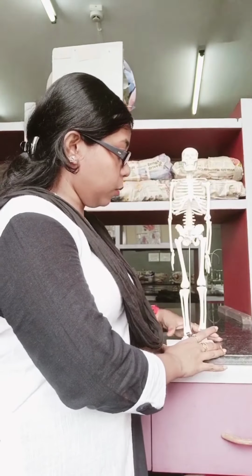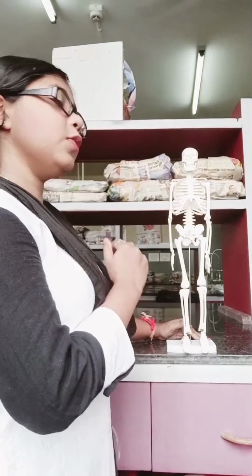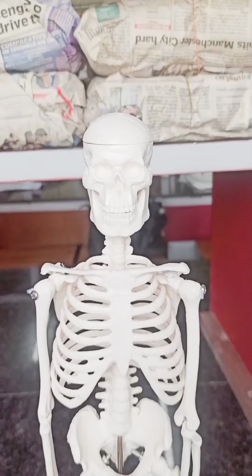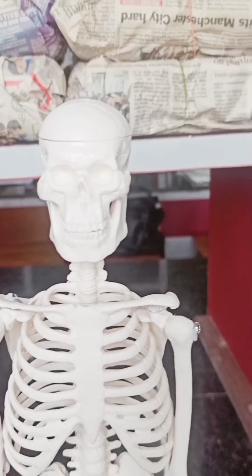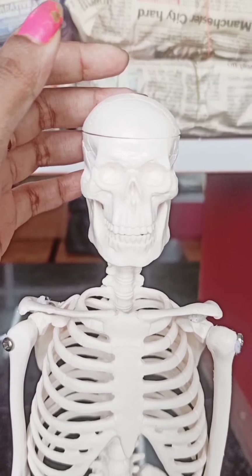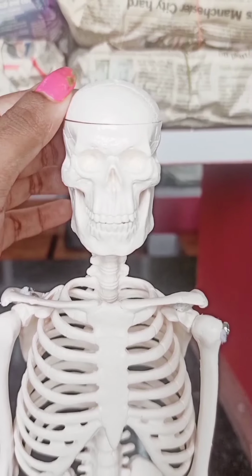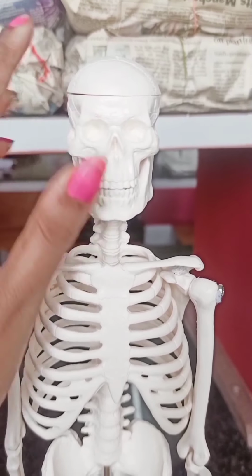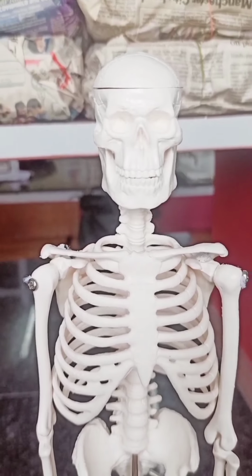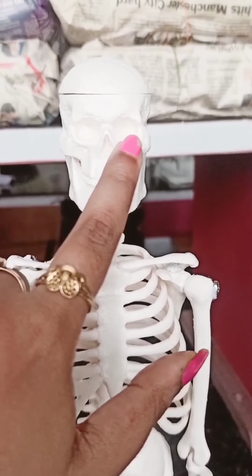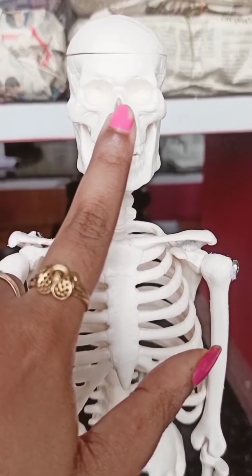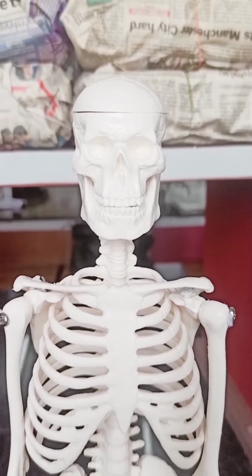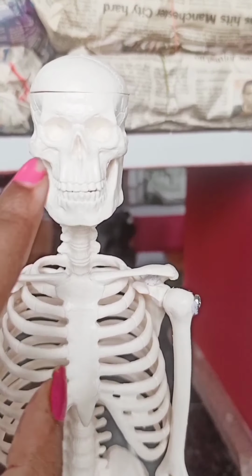Now we will be learning about the different parts. We will be having a closer view of the different parts. So let us start. This is the top part and it is the skull. The brain is protected by this portion. Now we have the eye sockets, where our eye is placed, and that is the nose.